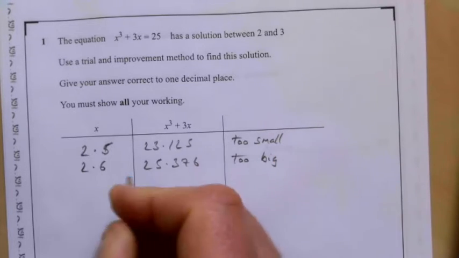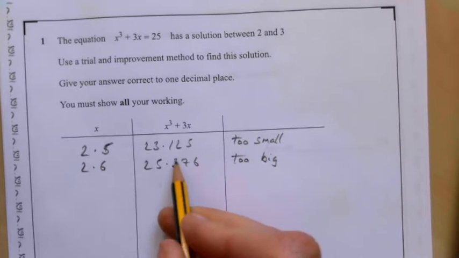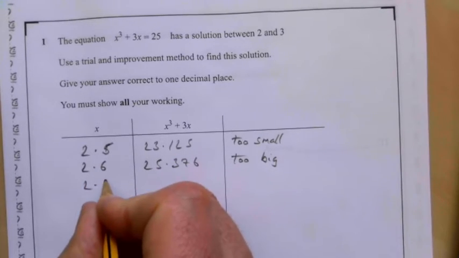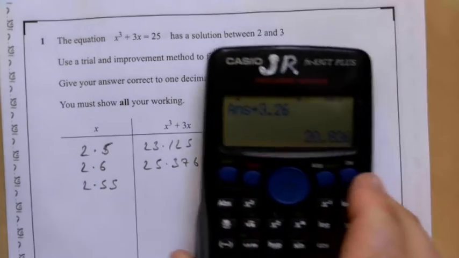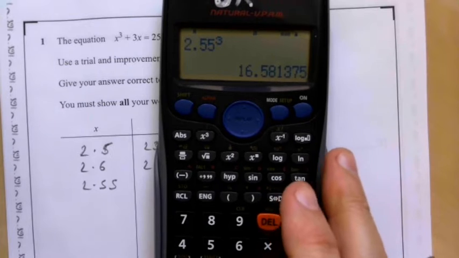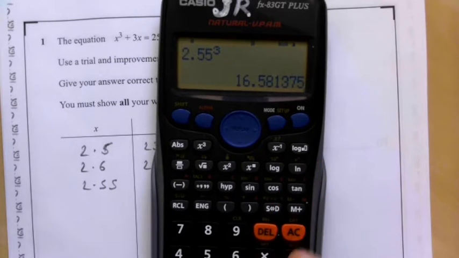So the answer will be one of these two. I suspect it'll be this one because it's way closer to 25, but we just need to make sure by going halfway in between. So we do 2.55. So 2.55 cubed plus 3 times 2.55.